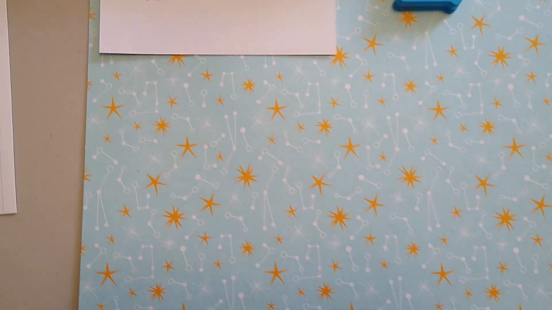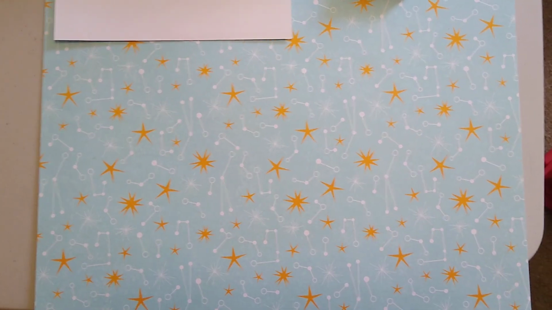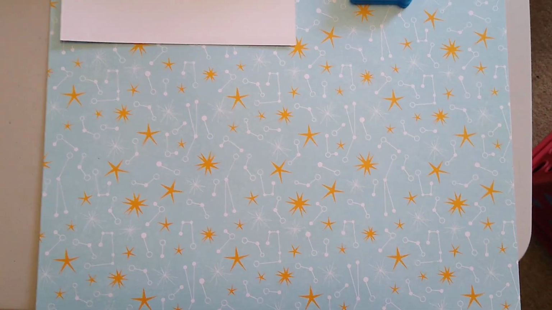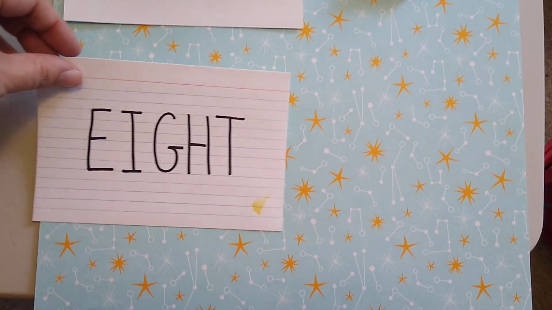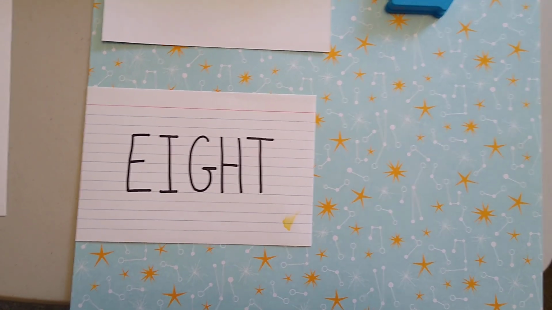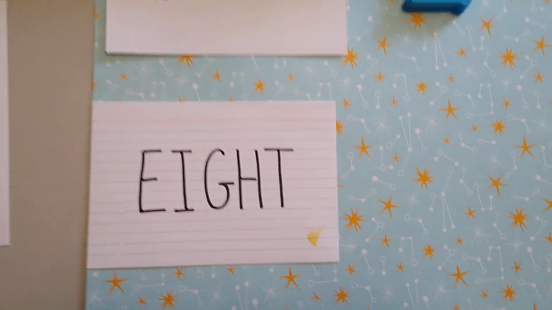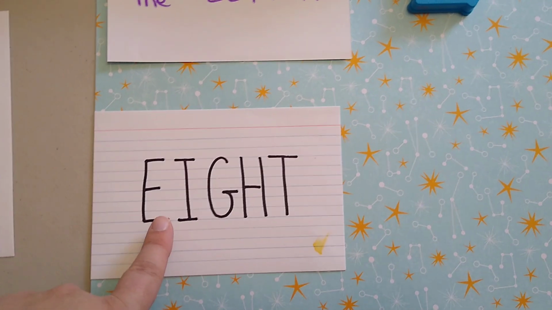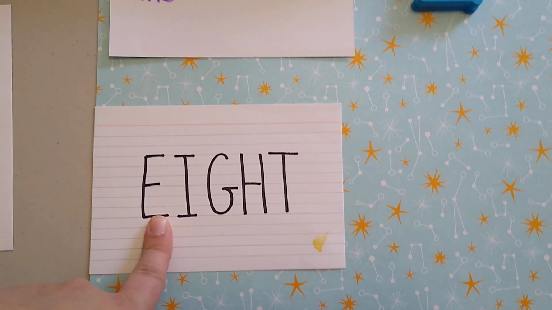We also have a couple of numbers that we're going to see in our activity today that also start with the letter E. The first one is the word eight. Now, it doesn't sound like the number eight has an E in it, but it does. And here is our word eight, and here is our letter E.